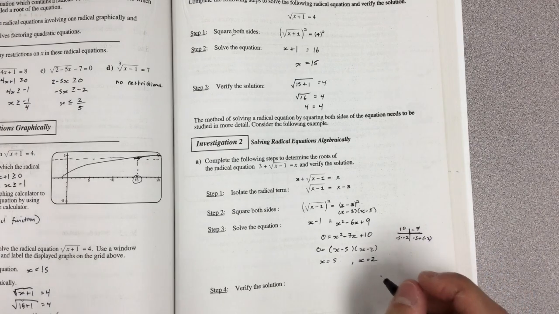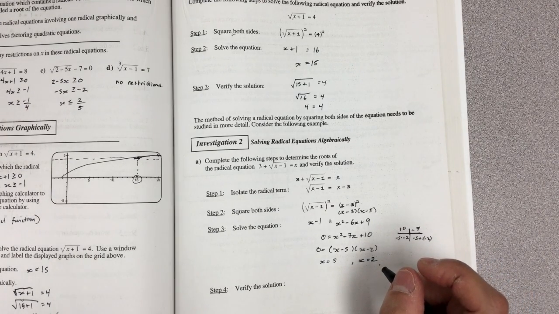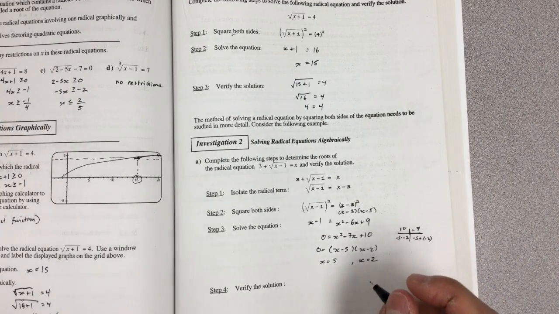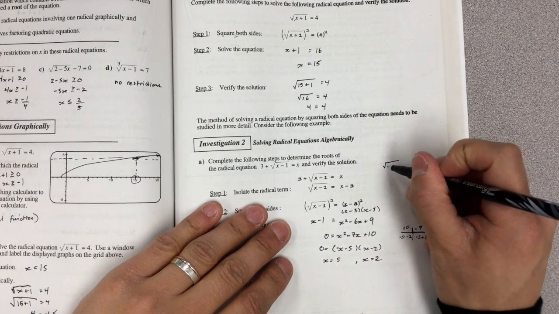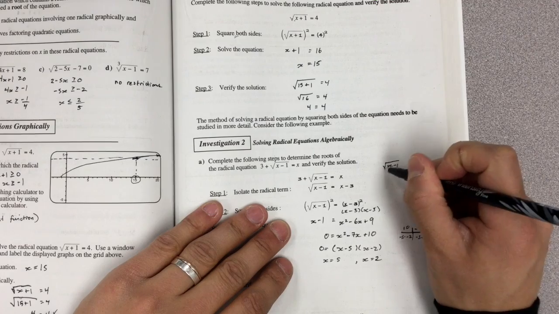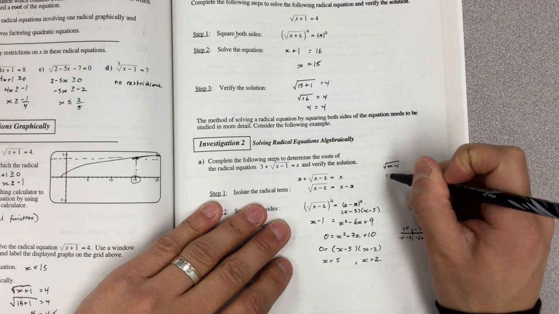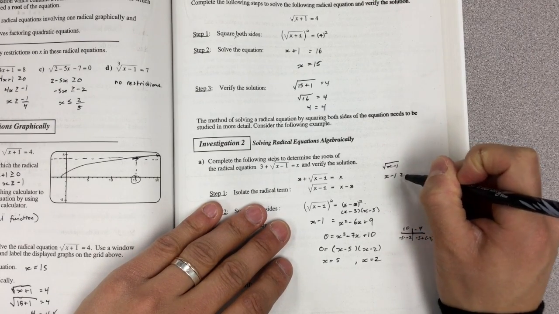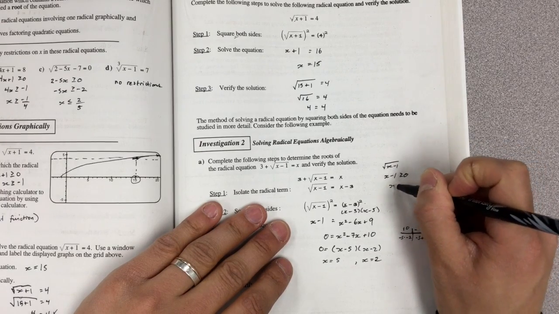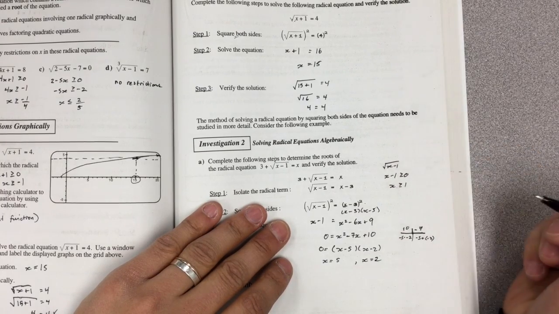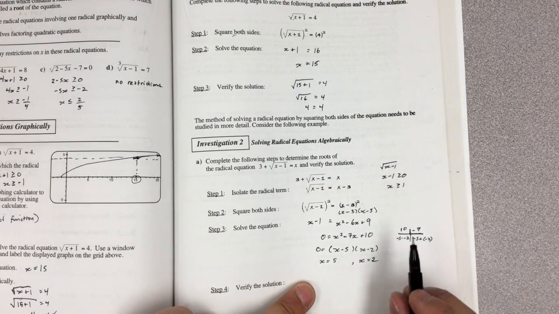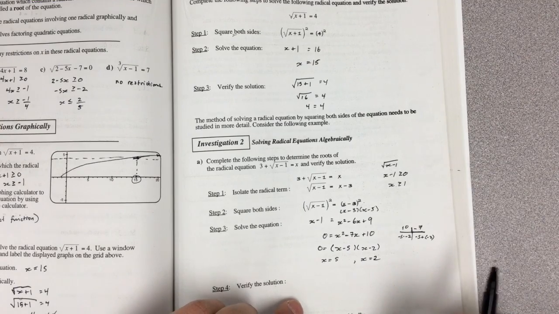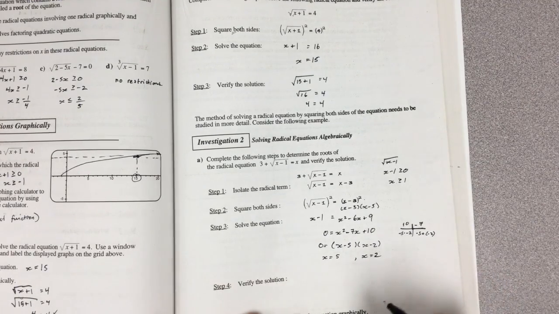Now only one of these is the solution. And in order to determine what the solution is going to be, we could determine what the restrictions on the variable are going to be as well. So if I have the root of x minus 1, then I know that x minus 1 has to be greater than or equal to 0, and x has to be greater than or equal to positive 1. Well, both of these are greater than positive 1. So which one is it going to be? Well, this is where we got to verify the solution.